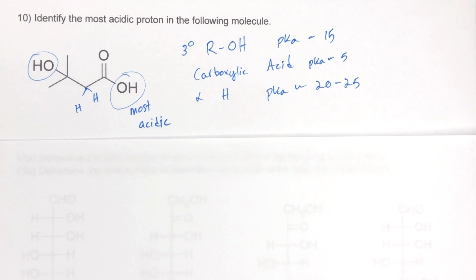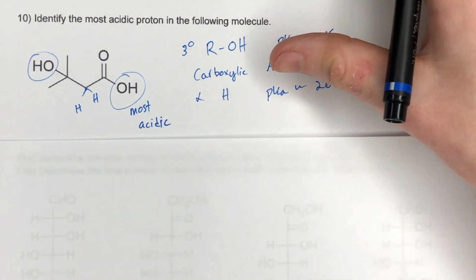If you compare that to the alpha protons, we do have resonance stabilization there as well, but one of the resonance structures would have the negative charge on a carbon, which is far less significant than if it was on the oxygen, which is in part why we see such a great difference in the pKa. Additionally, the hydrogen is bound directly to a very electronegative atom in the carboxylic acid, which is not the case in the alpha protons. That's why you see such a large difference. Okay, so that's that one.